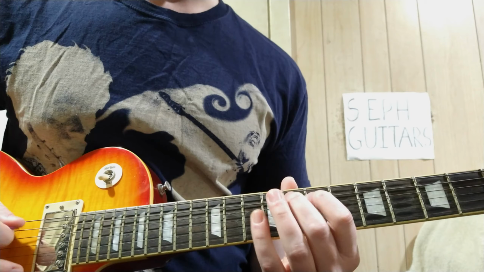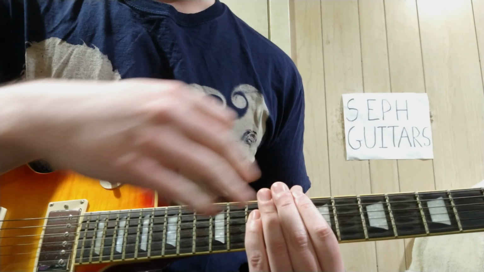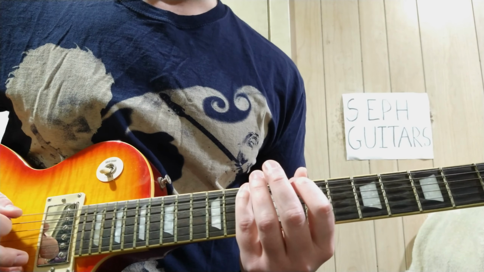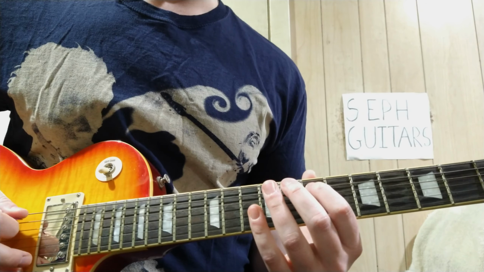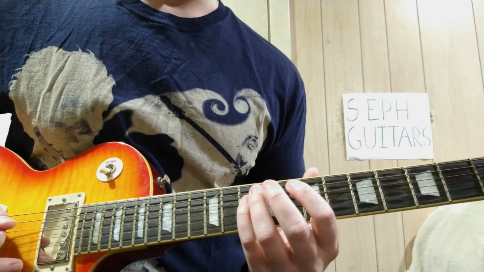C, D, E, F, G, A, B, C. So just take this pattern on guitar: C, 8th fret below E, 10th fret, 7, 8, 10, 7, 9, 10.